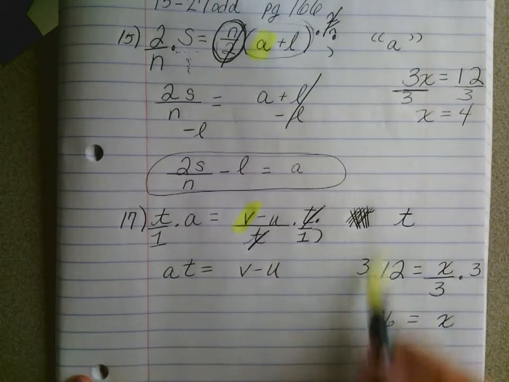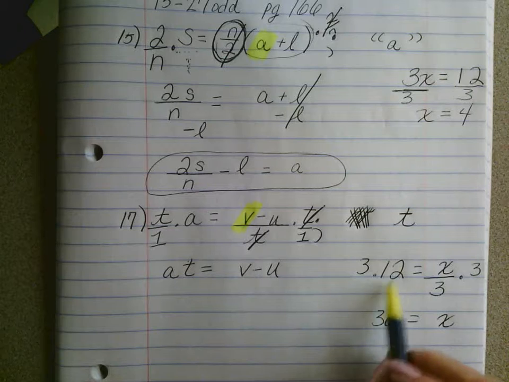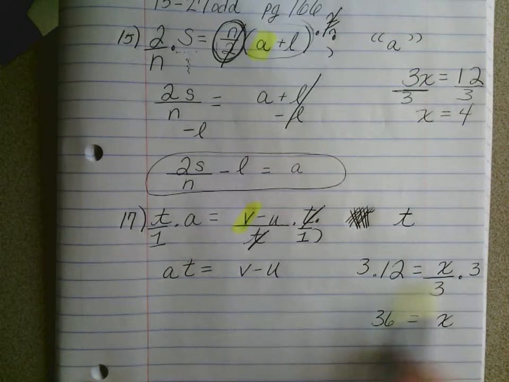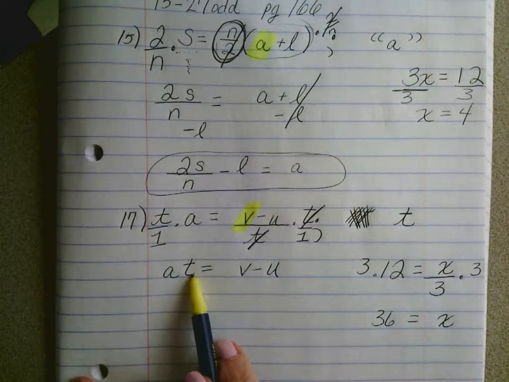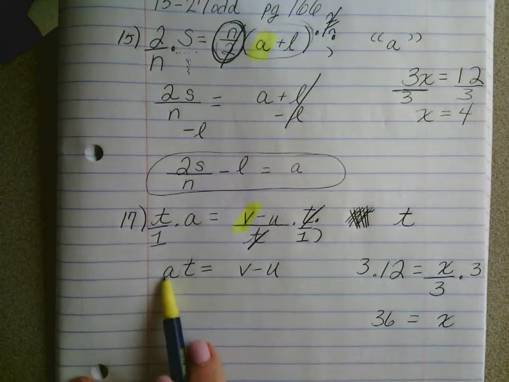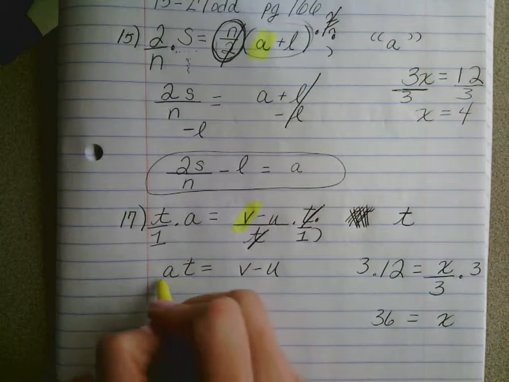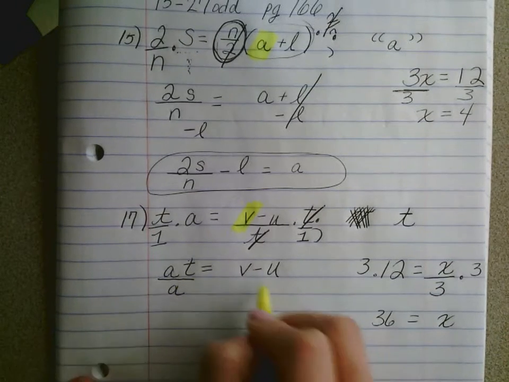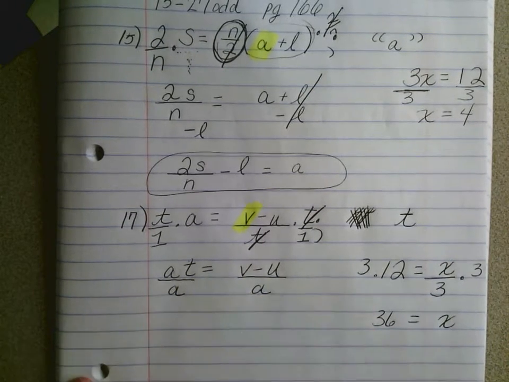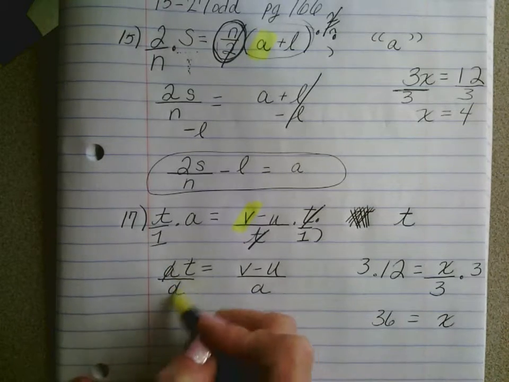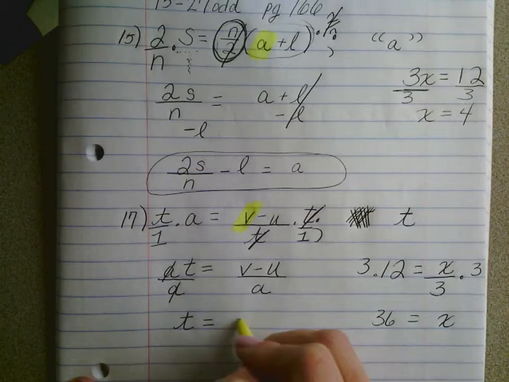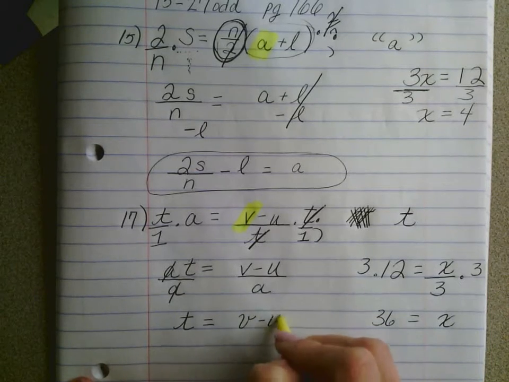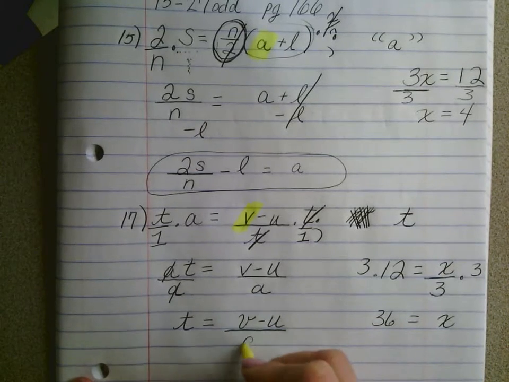But instead of solving for x, we're solving for T. What's our last piece going to be? We want to separate the A and the T. Divide by A. Good. So now A divided by A is 1. T is equal to whatever V minus U is divided by A.